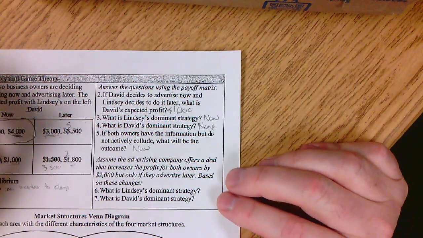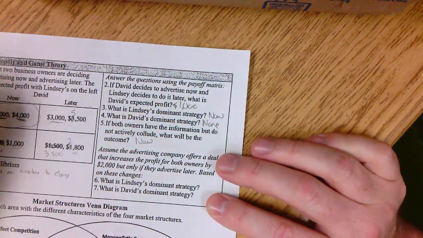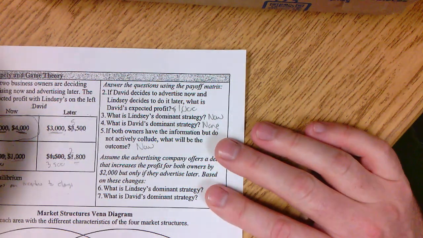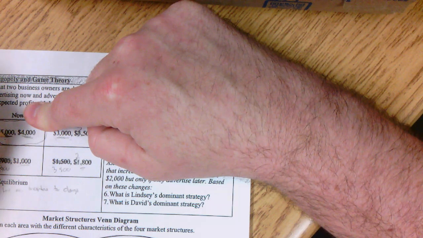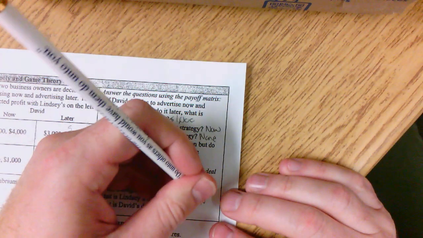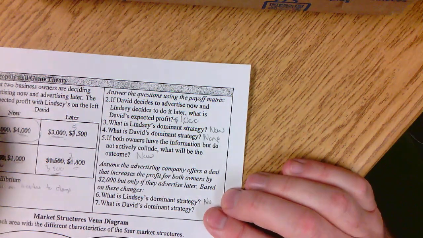So now let's look back at this dominant strategy again. So for Lindsay, we're looking at this new amount. If David chooses now, if Lindsay does now, she makes 5,000. If she does later, it's 2,900. So she's still going to go with now. If David chose later, if she does now, it's $3,000. If Lindsay chooses later, she makes $3,500. So she no longer has a dominant strategy. Her decision is going to be based on David now.